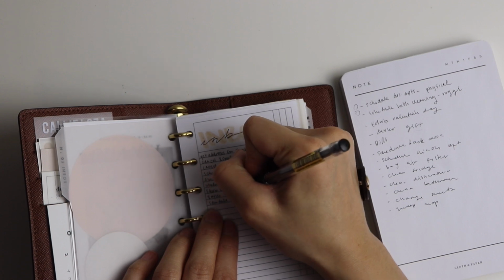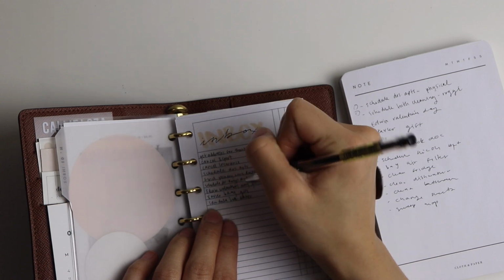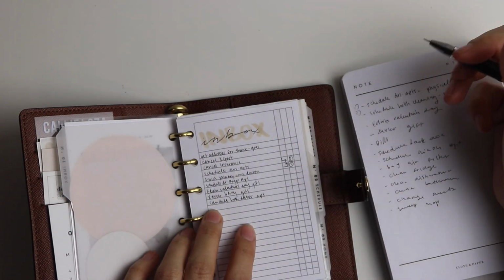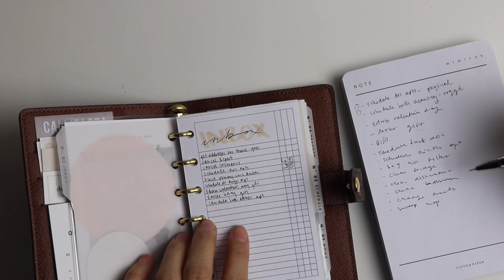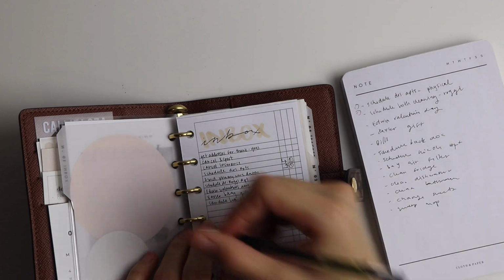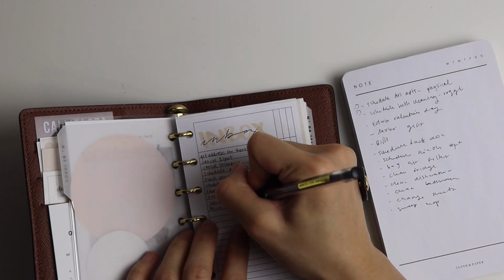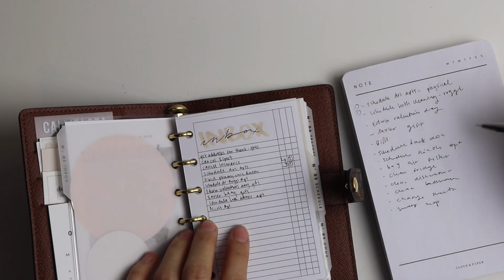But then I will jot down certain tasks in my inbox section, like a doctor's appointment, right? Even though technically a doctor's appointment will have a date, I haven't gotten that date yet because I haven't made the appointment yet. So since there's not a definitive date yet, it's just going to go in my inbox as a task or a running to-do list.